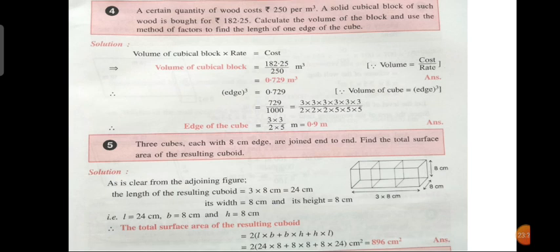So cost is volume of the cubical block into rate. Cost is given, which is rupees 182.25, and rate is given as rupees 250 per meter cube.